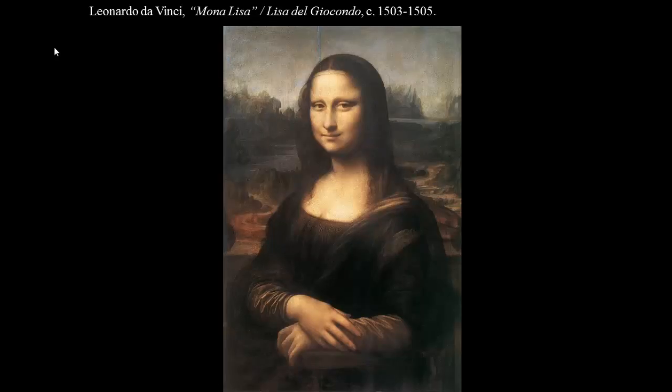Instead of Botticelli's carefully delineated outlines, we have that nice sfumato technique. We see a greater interest in utilizing atmospheric perspective in the portrait in order to create a more naturalistic setting. So with the work of Leonardo, what I want you to really remember is his emphasis on naturalism.